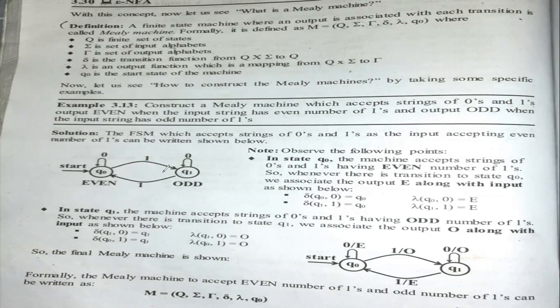So this is the even place, and this will be the odd place. Q0 on receiving a single one will go to Q1, so this will be the place of odd. If you are having 2 ones, 1, 2, you are back here. When you get an even number of ones, you will be in this place, and when you get an odd number of ones, you will be in this place. So let me name it as odd and even.